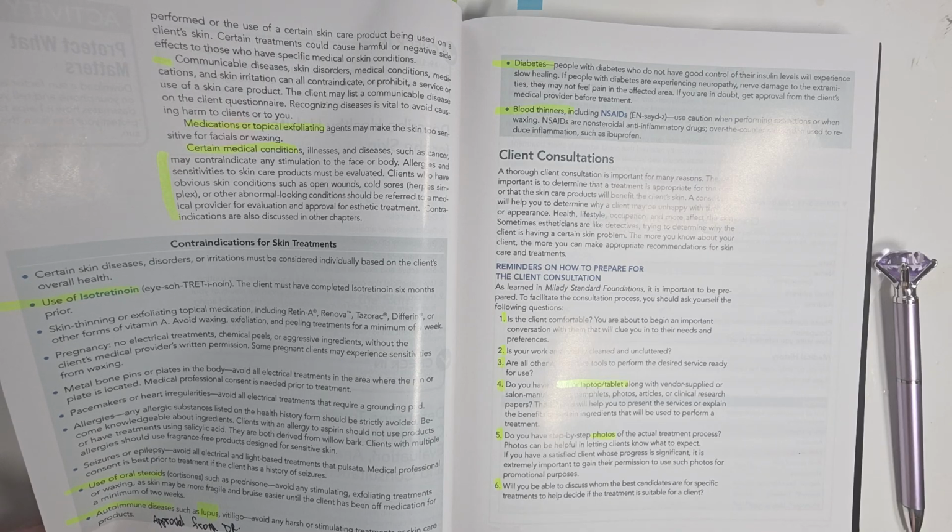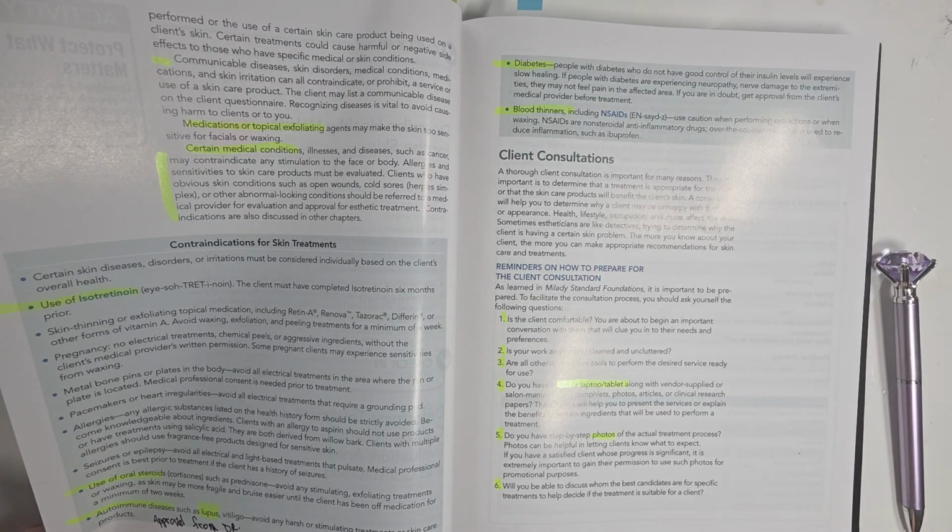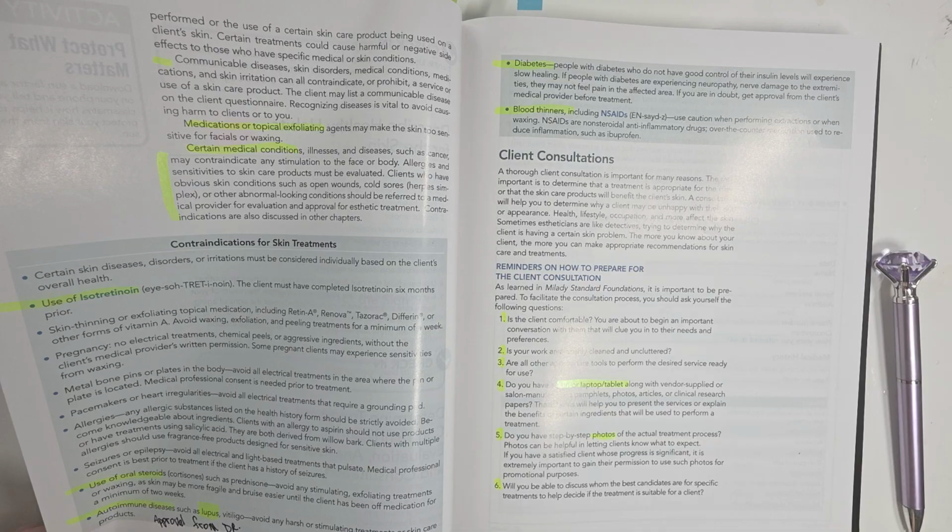Communicable diseases, skin disorders, medical conditions, medications, and skin irritation can all contraindicate or prohibit a service or use of a skincare product. The client must list a communicable disease on the client questionnaire. Recognizing diseases is vital to avoid causing harm to clients or to you. Medications or topical exfoliating agents may make the skin too sensitive for facials or waxing.